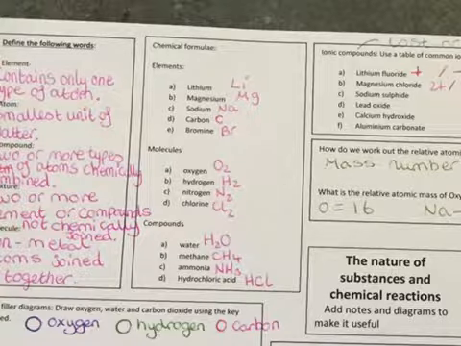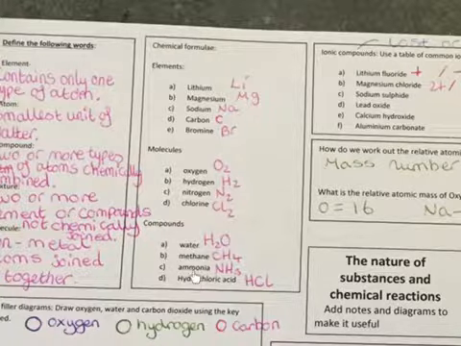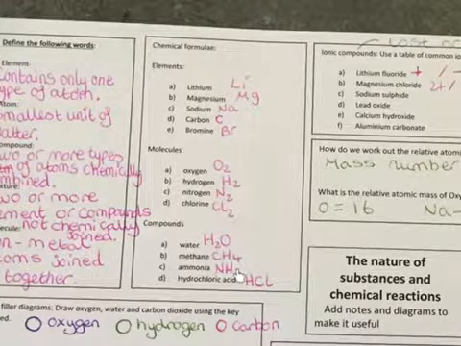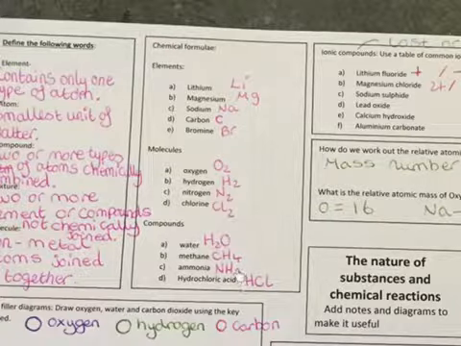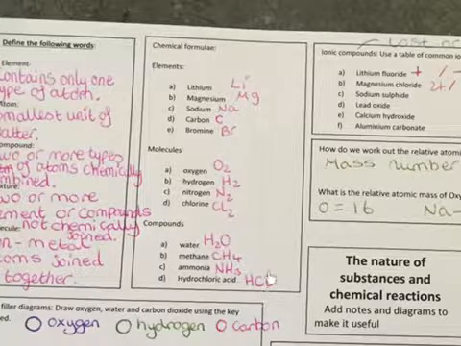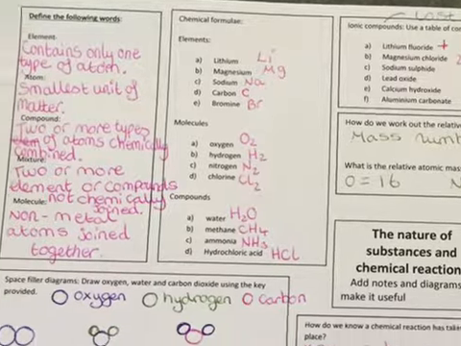And then compounds, stuff like water, H2O, methane, CH4, ammonia, NH3, and then hydrochloric acid, HCl. Make sure you put in the little 2 as a subscript, so down below, or the little 3. They are not whole numbers, they're small numbers. And when you're doing hydrochloric acid, that's hydrogen and chlorine, the l is a little l, not a capital L. If it was a capital L, it would be a different element.